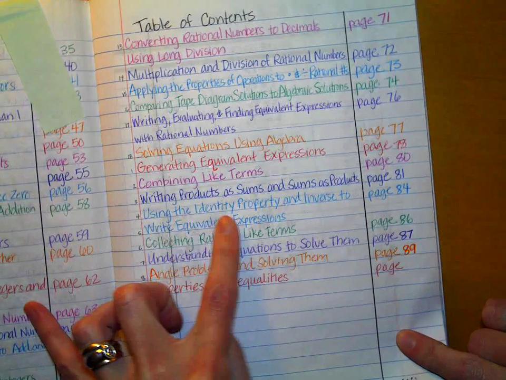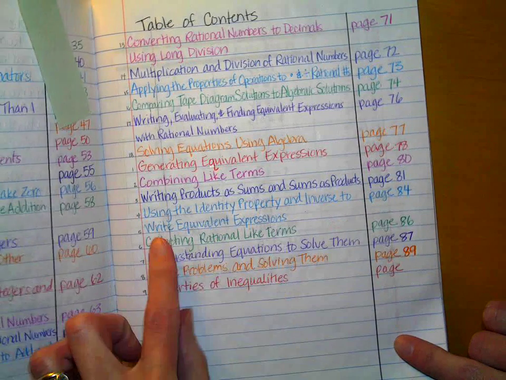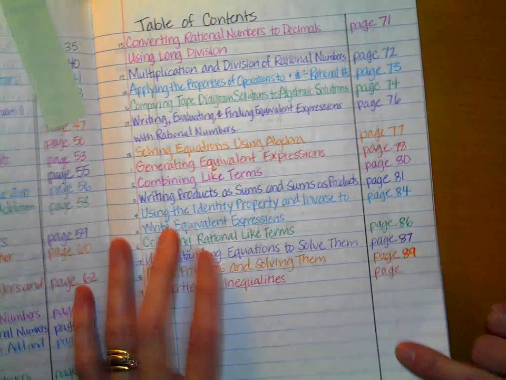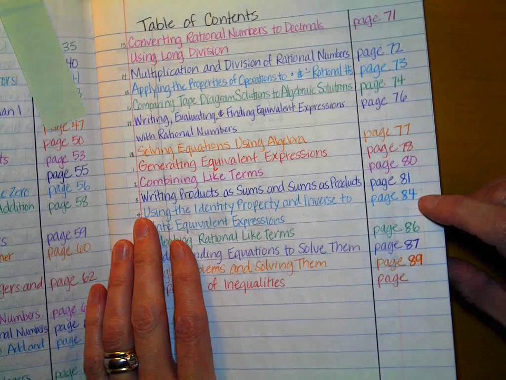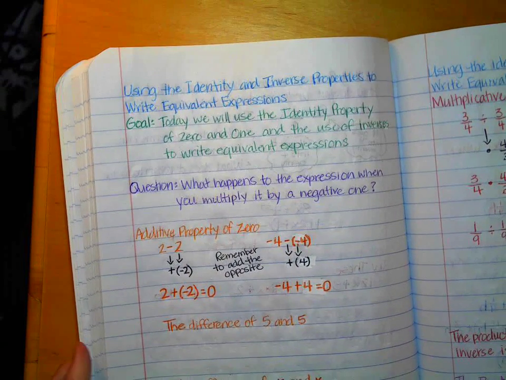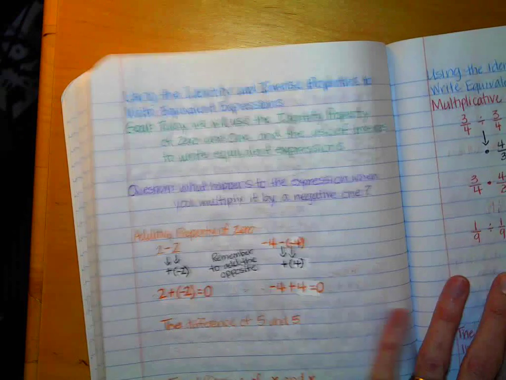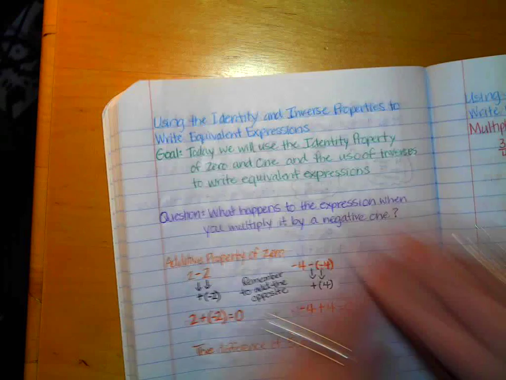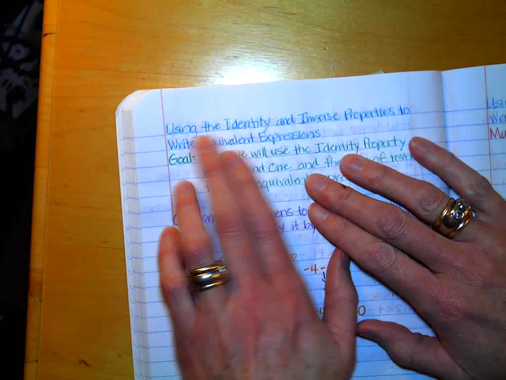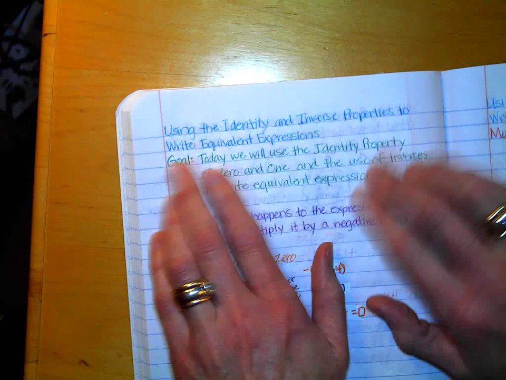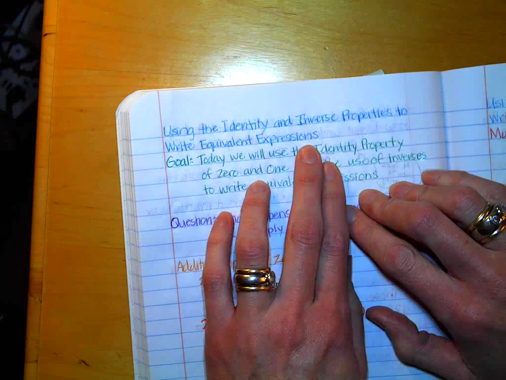Lesson 4 is called Using the Identity Property and Inverse to Write Equivalent Expressions, and we can find that on page 84. So I will turn there now, and here is page 84 in my comp book. Our title is Using the Identity and Inverse Properties to Write Equivalent Expressions.